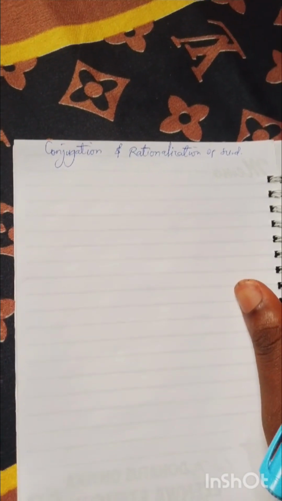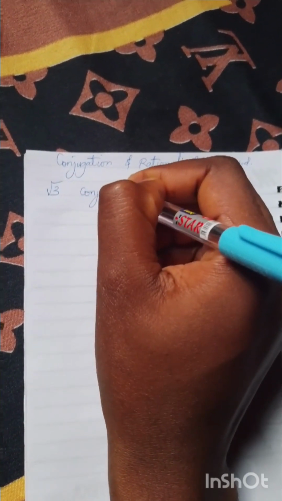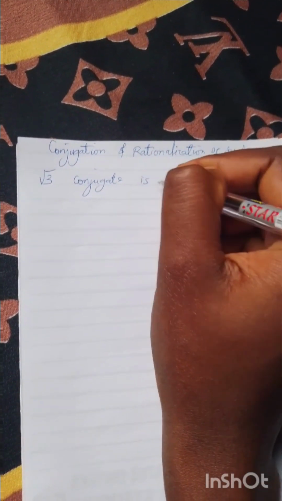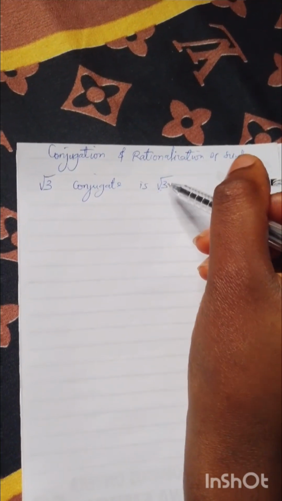rationalization of surd. So I'm going to start by explaining the conjugate of a surd. A conjugate of a surd is simply the least number by which the surd will be multiplied to change it. For instance, if I have root 3, the conjugate of root 3 is going to be root 3 again. And the reason for this is because root 3 is the least number that I can use to multiply this root 3 in order to get a number.